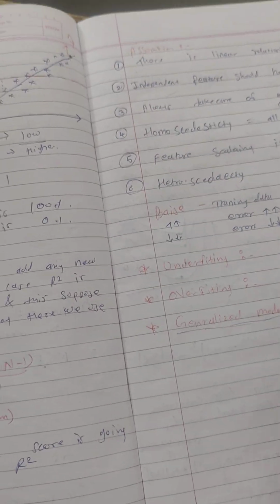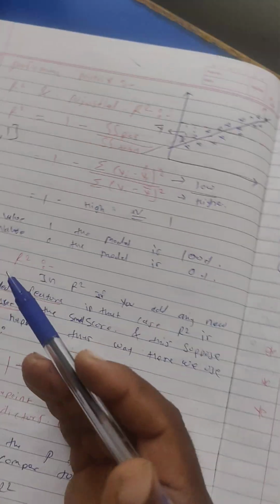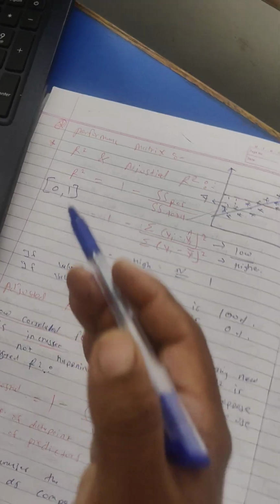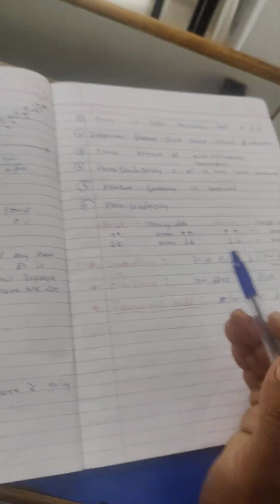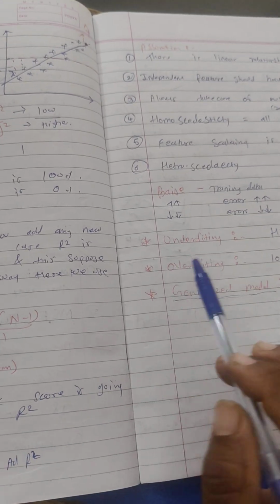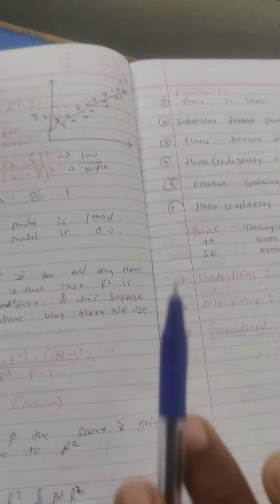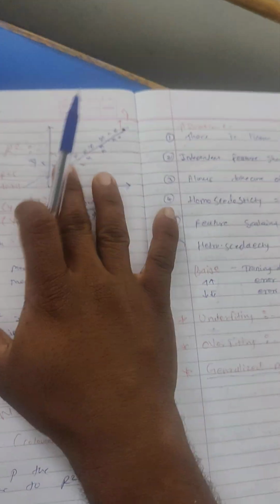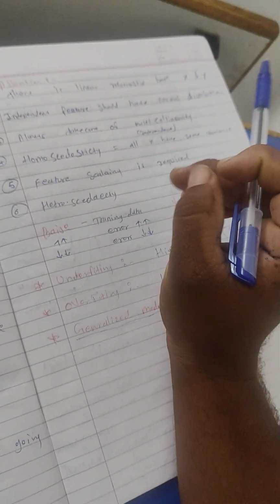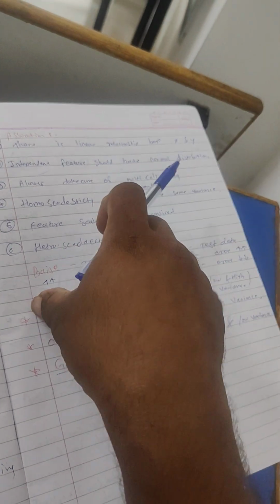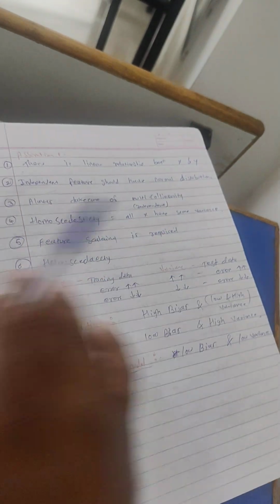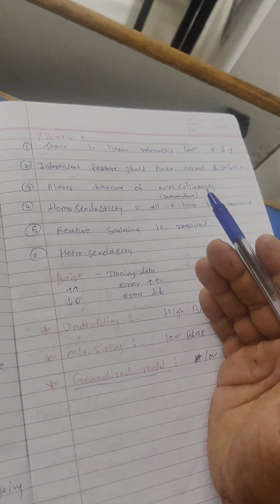After that, we are going to explain overfitting, underfitting and the generalized model. It takes only two or three minutes to complete this point, so we will stop this video here, and tomorrow we are going to explain lots of things.